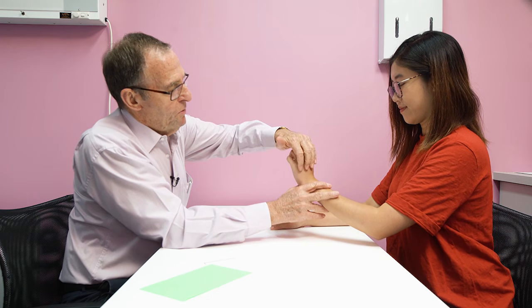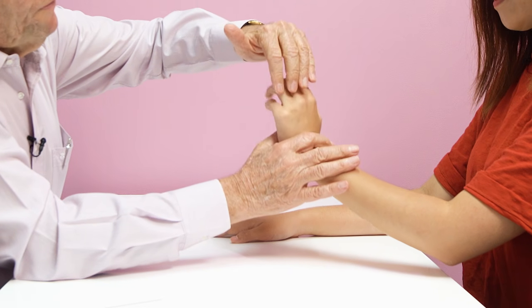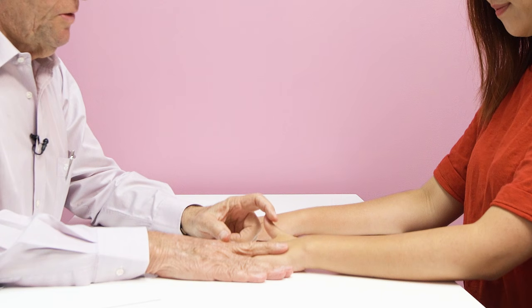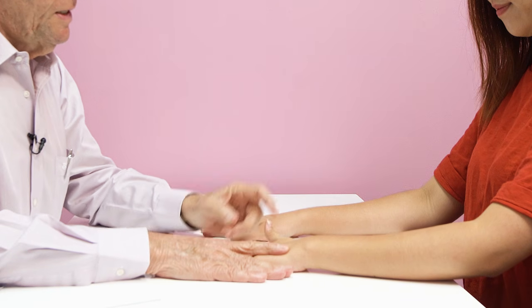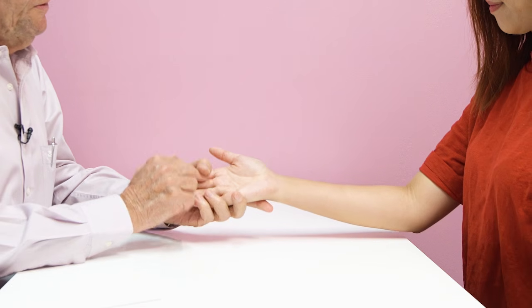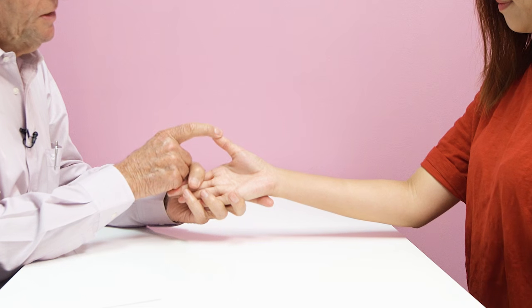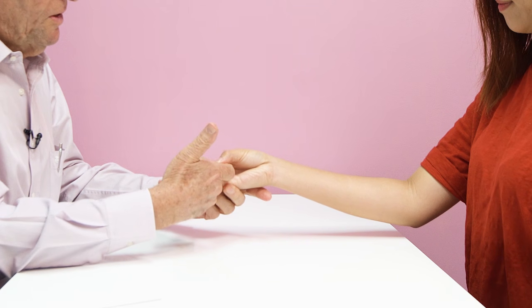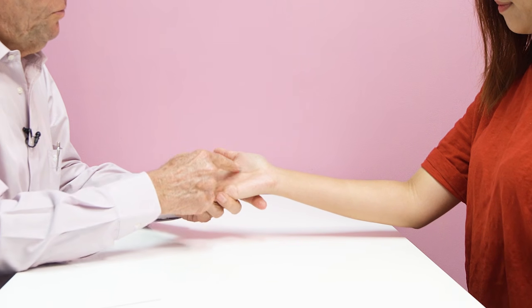The radial nerve, lift up the wrist, hold it up, fingers up, hold them up, lift the thumb up to the roof, hold it there, that's great. Now on this hand, lift the thumb up to here, that's great. Put the two together, hold tight, relax, check for wasting.